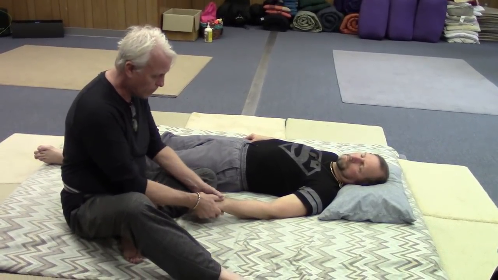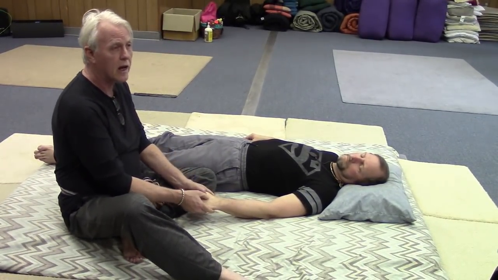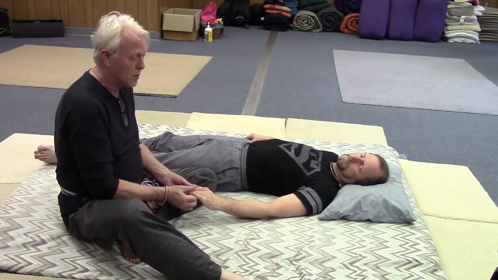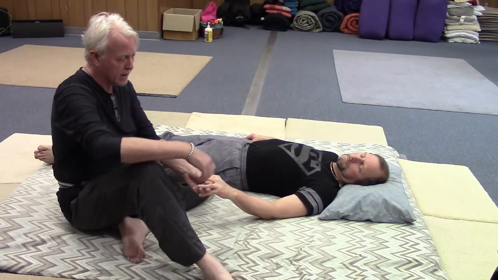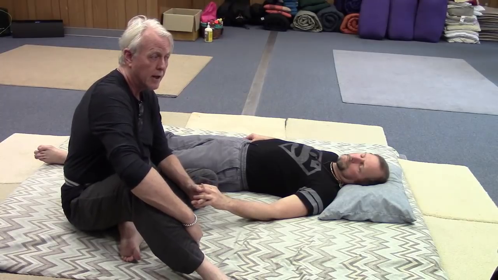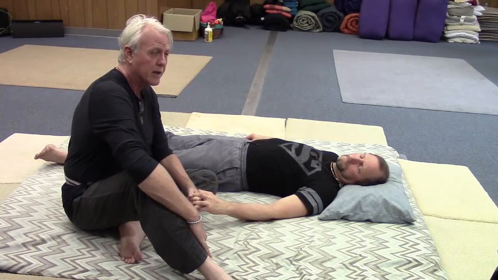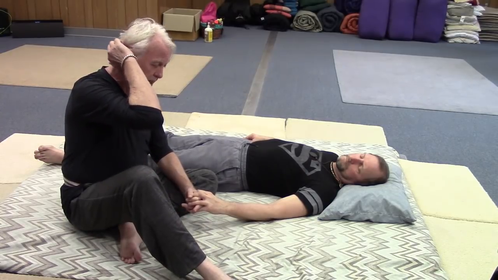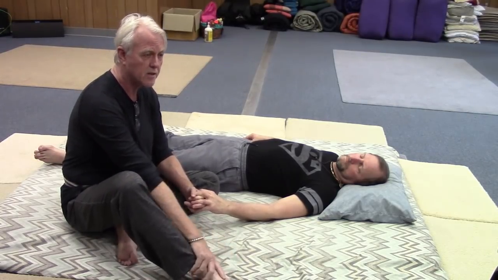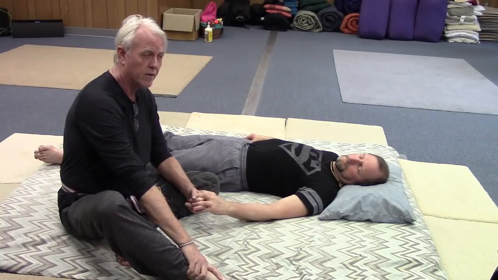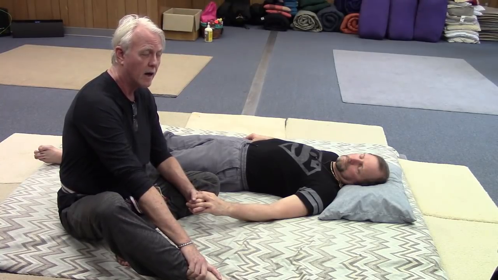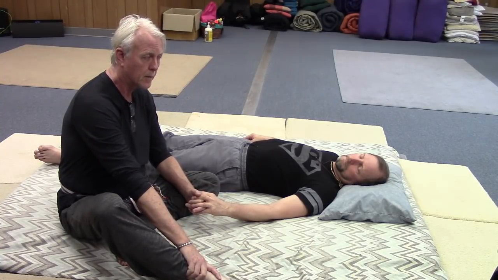Circles, lines between the bones, twist the fingers. In other words, and I'm not going to do the whole hand routine right now, but you could do the whole hand routine. Okay? And then I'm going to show you some articulation positions, some yoga postures for the wrist that are really good for carpal tunnel. Okay?